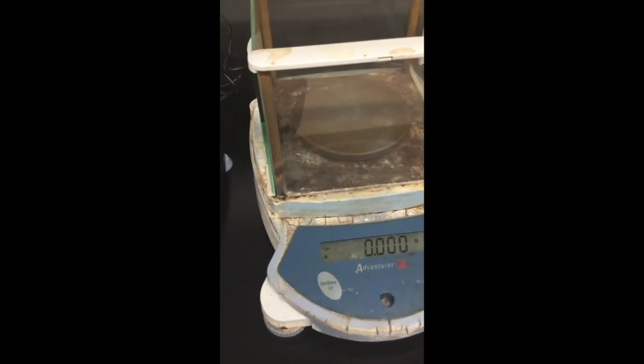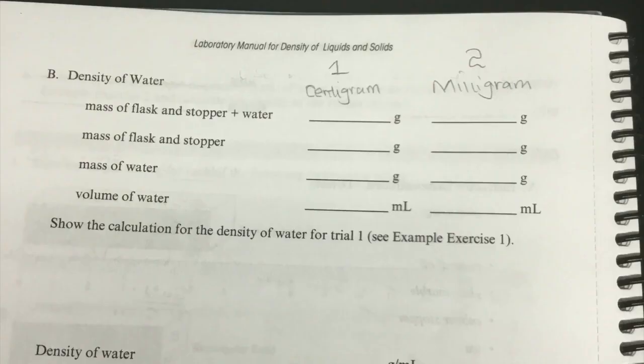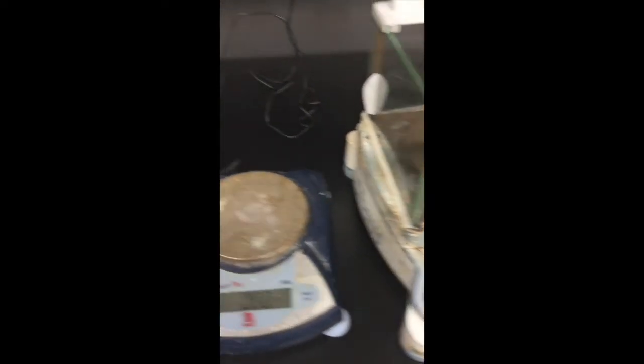On the data sheet, there are two columns. You will have to fill in according to the information given. Here is the information you will need for centigram and for milligram for trial 1 and trial 2.